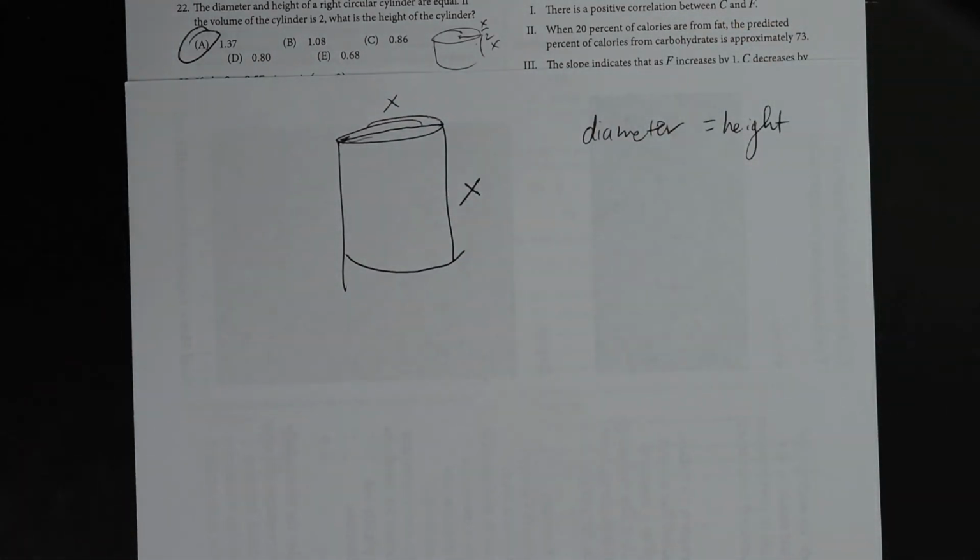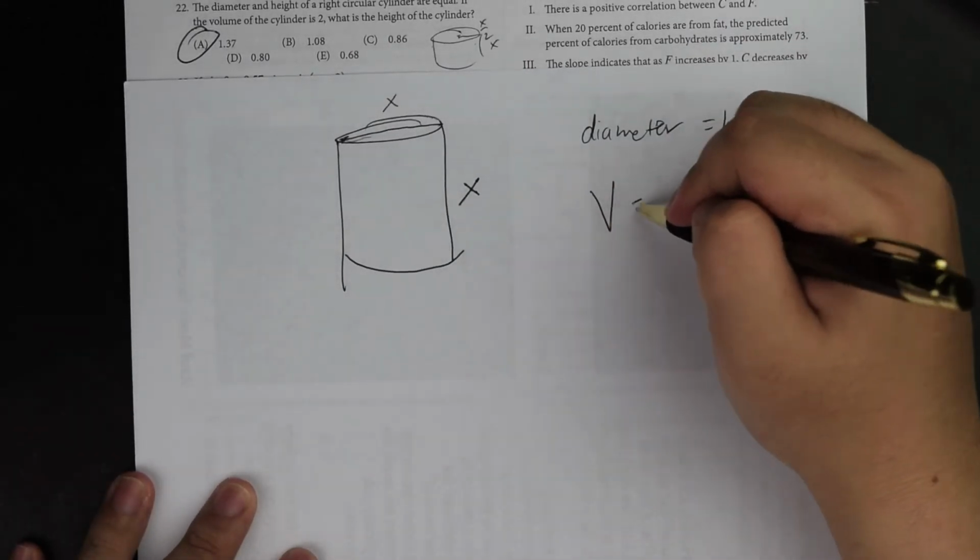But I have to be careful because there is a concept here, because this is a volume-based question, and they also mentioned my volume equals 2.